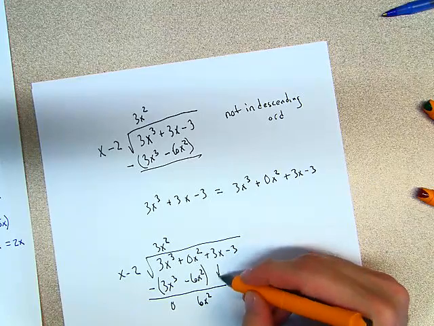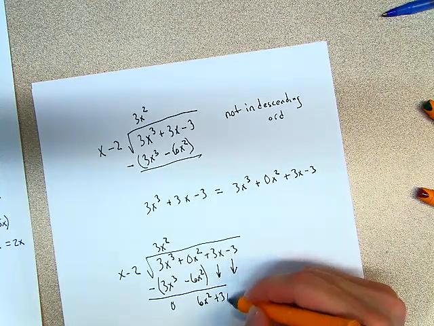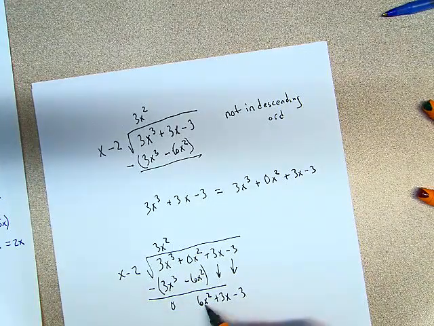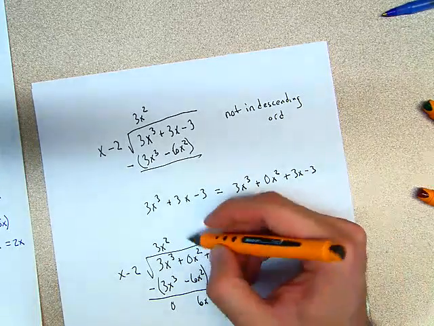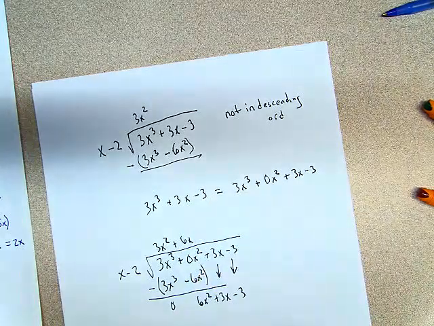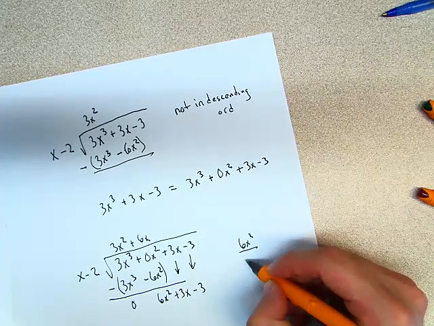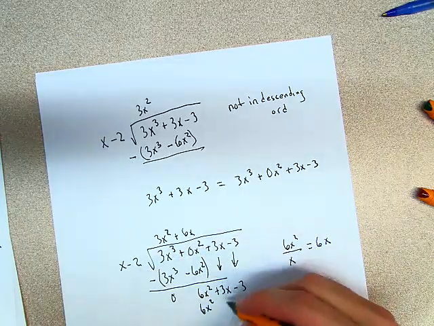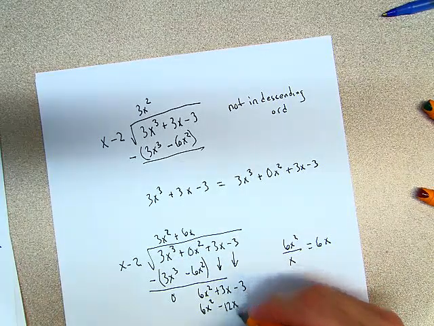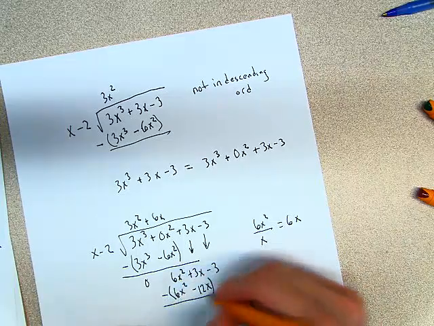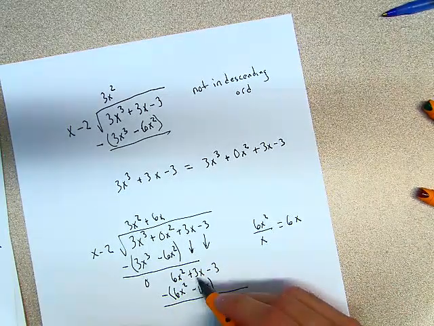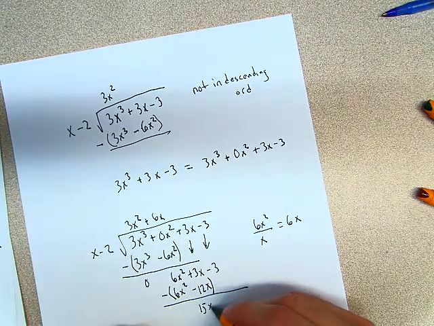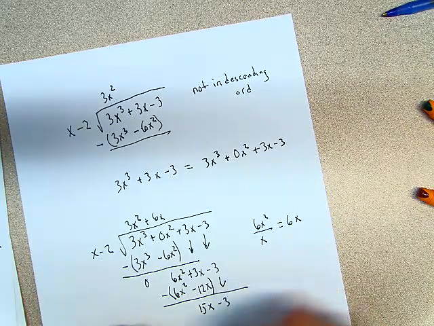And what's our new technique? Bring everything down. So plus 3x and minus 3. Okay, ask yourself, how many times does x go into 6x squared? It goes in positive 6x times, because 6x squared divided by x is 6x. So 6x times x is 6x squared. 6x times minus 2 is minus 12x, right? And then parentheses, parentheses, minus, okay? This cancels. What is 3 minus a minus 12? This will be 15x. Bring down the minus 3, right?